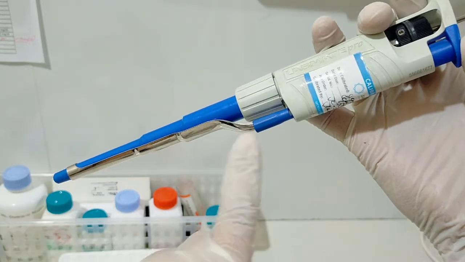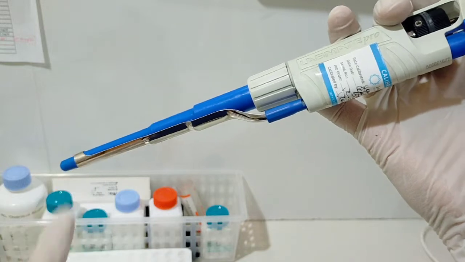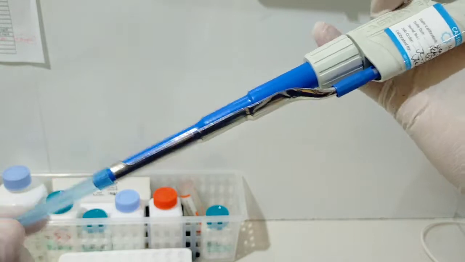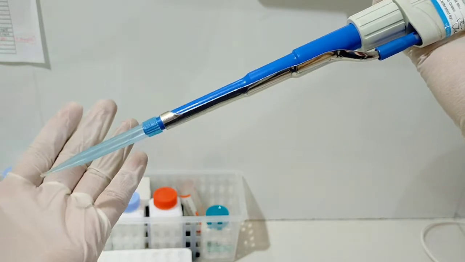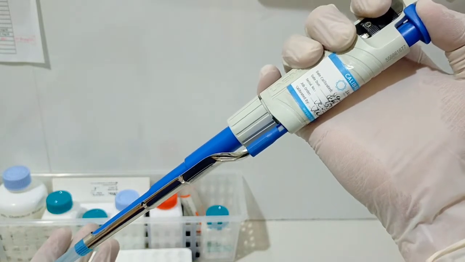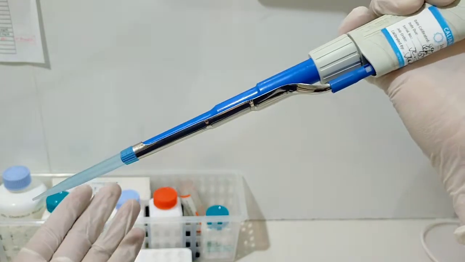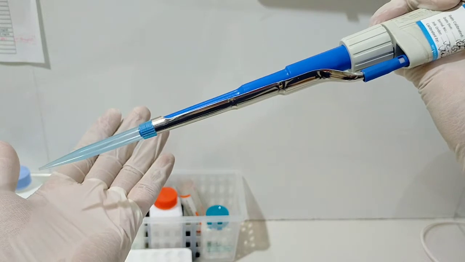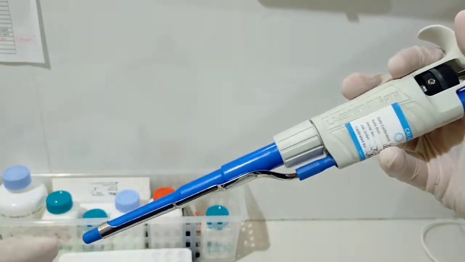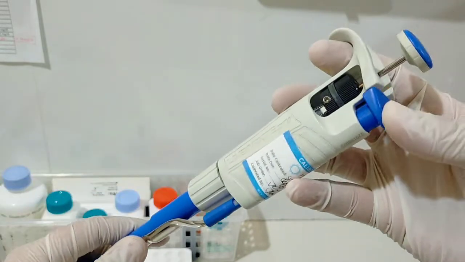This is a mechanical portion of the tip ejector button, which is functionally used for ejecting the pipette tip. For example, upon pushing down the tip ejector button, see what will happen to the pipette tip. It will be ejected. That is the function of the tip ejector button.